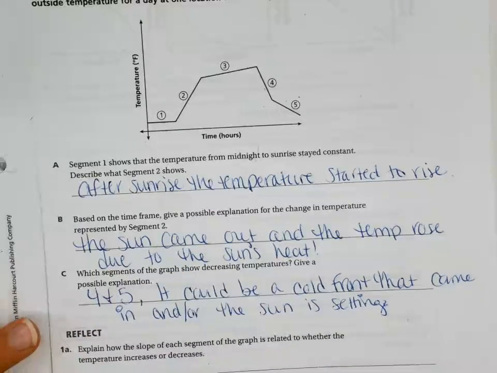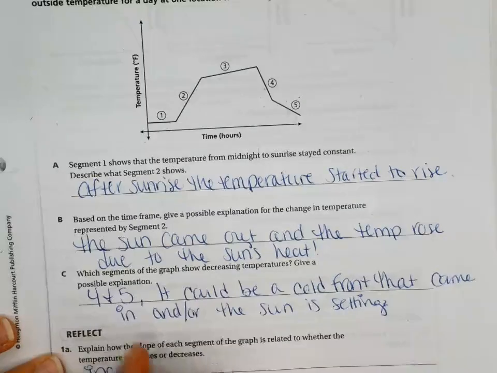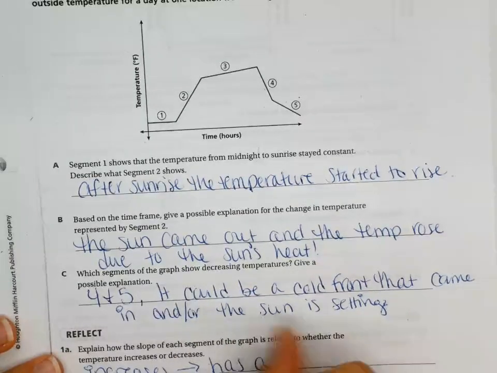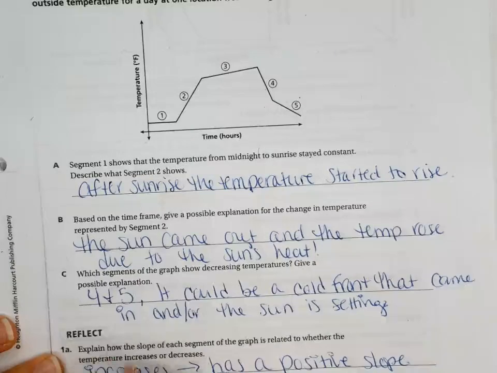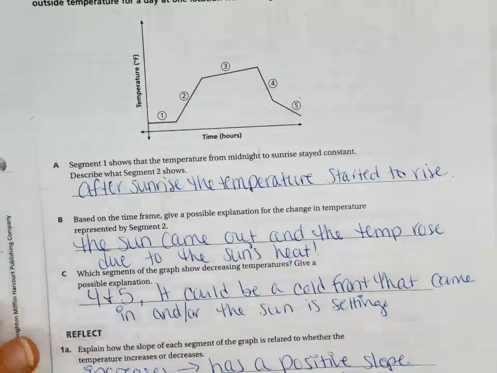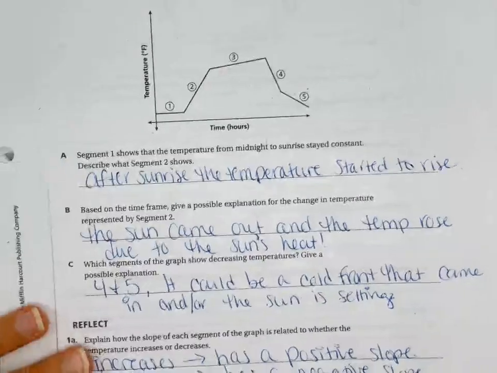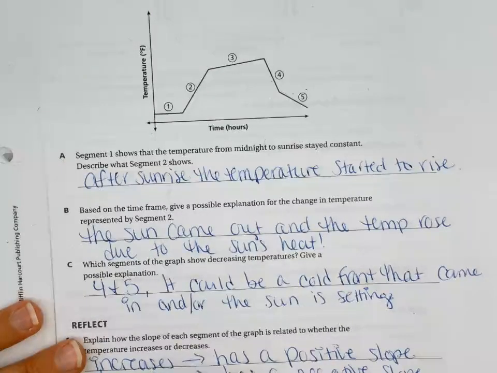Explain how the slope of each segment of the graph is related to whether the temperature increases or decreases. So if it's increasing, it's going to have a what? It has a positive slope. And when it decreases, it has a negative slope. Right? And then just to show you guys, this is positive and this is negative.